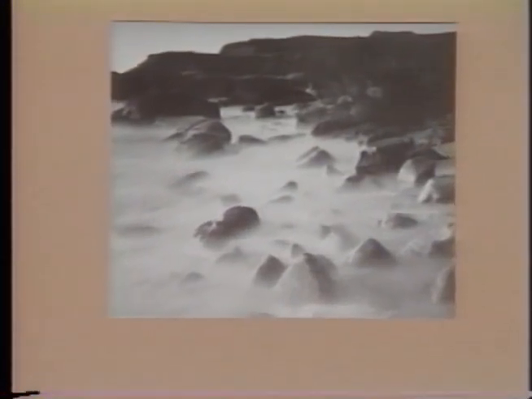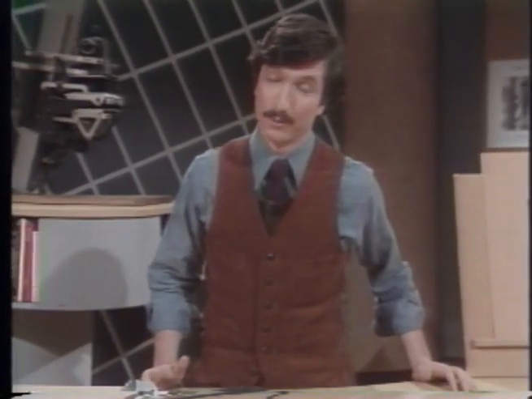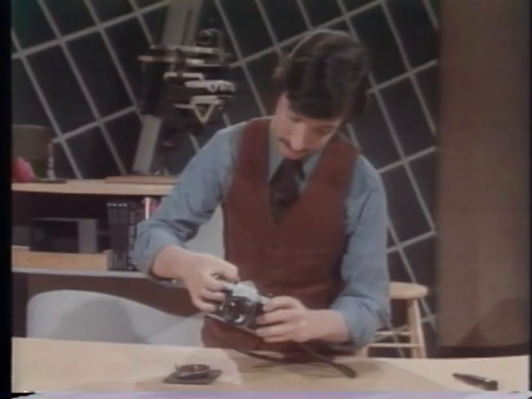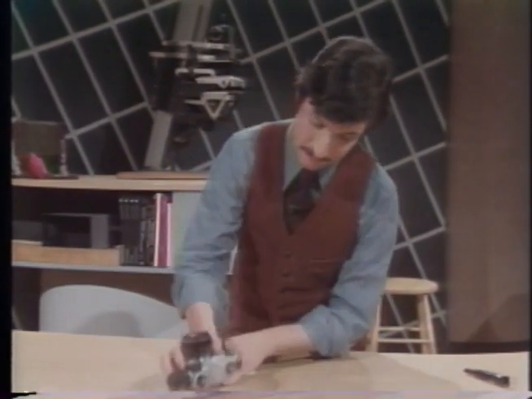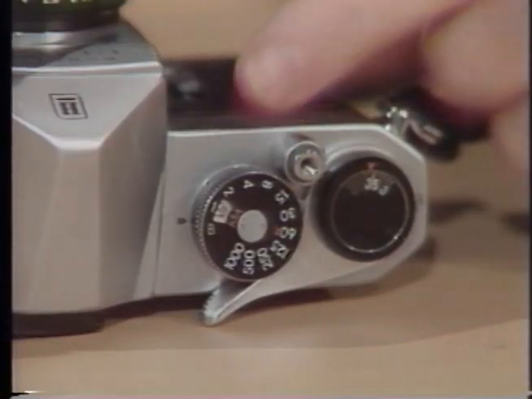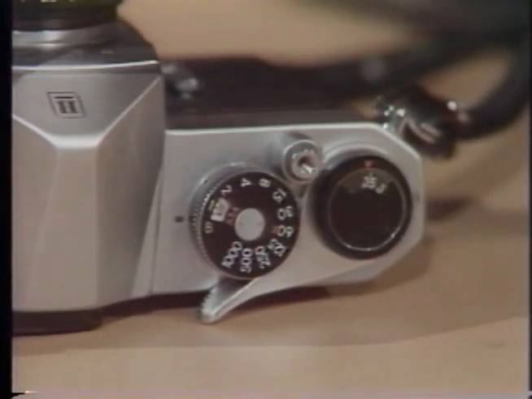Now, how can you work with time exposures? First, you need an adjustable camera, one with a shutter speed dial. More specifically, you need a camera that has a B setting on its shutter speed dial, which allows you to keep the shutter open as long as you keep your finger on the button.